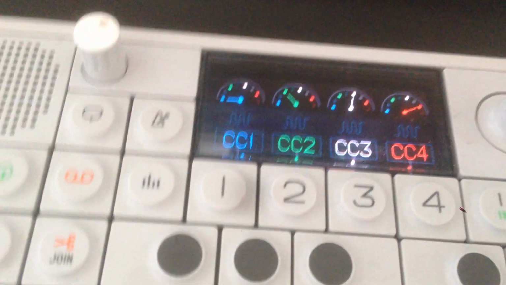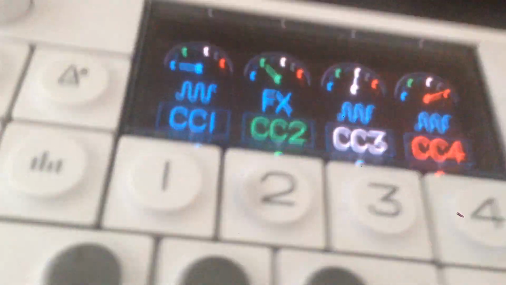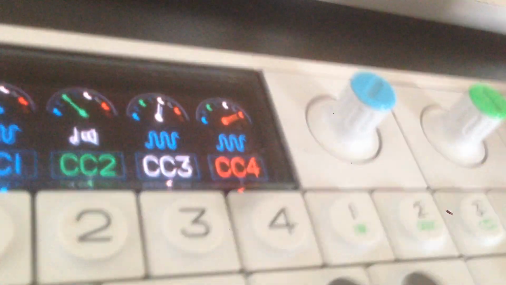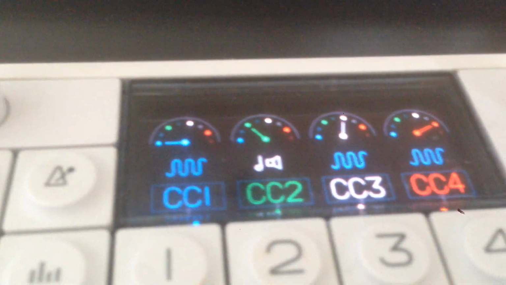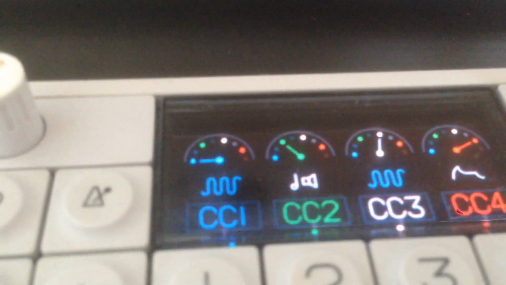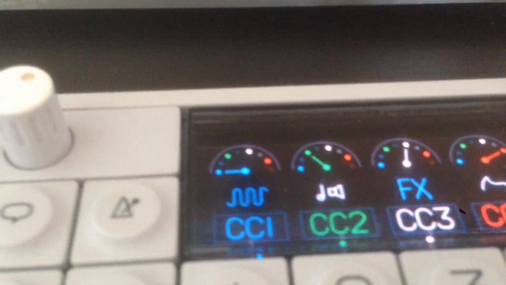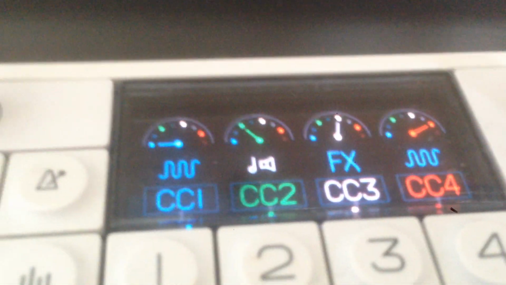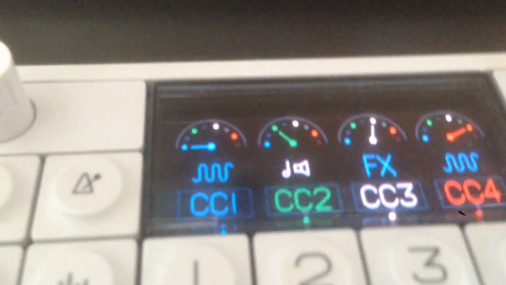If you hold Shift and then turn the knobs, I'm holding Shift now, and I turn these knobs, so I can switch the parameters to control with these sequencers. I'm gonna leave it. Well, I'm gonna use a few of them.